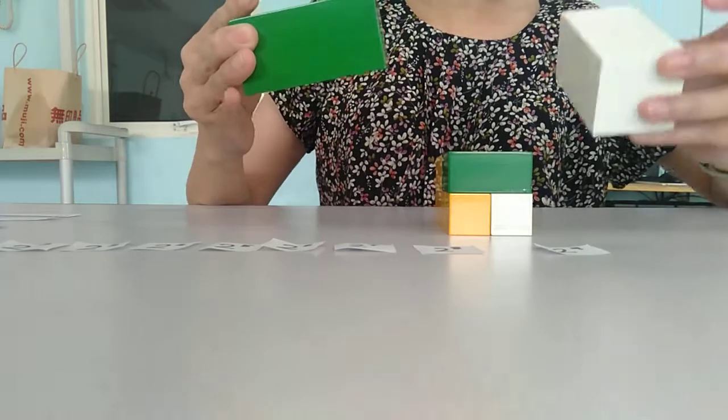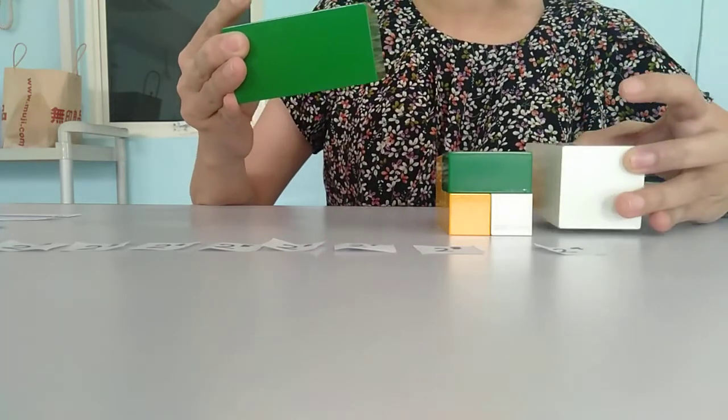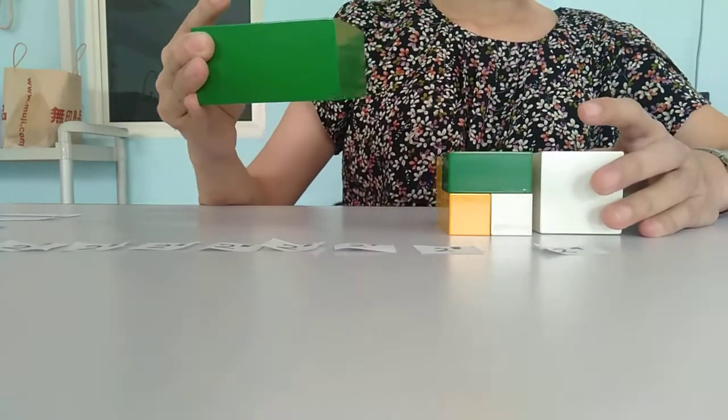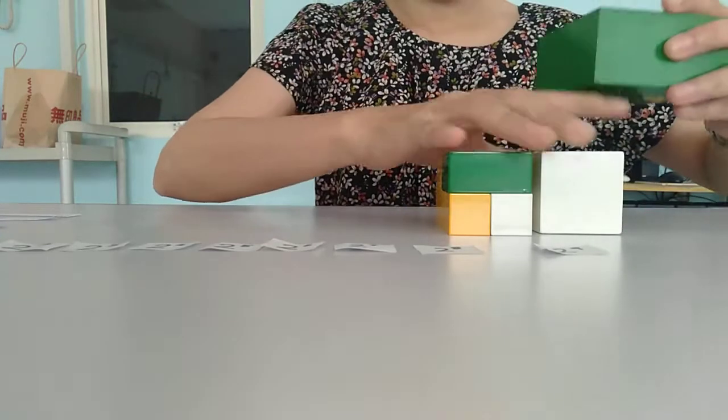And this white prism is 2 to the 7th power. Okay, let's see.